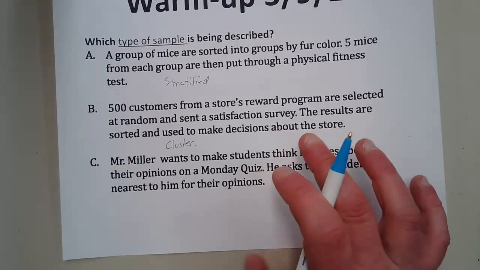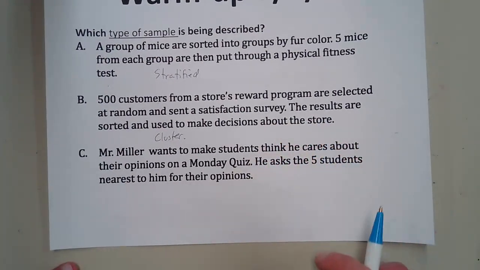Like I said, some of these you can argue one way or another, which is fine. You'll see that on the quiz. There'll be times where you can give an answer and then give your explanation of why it is.